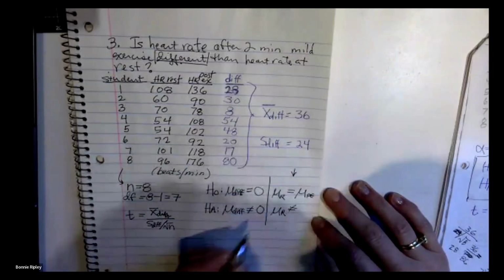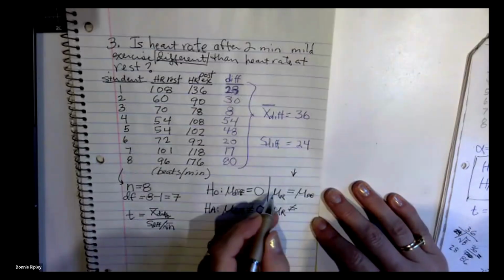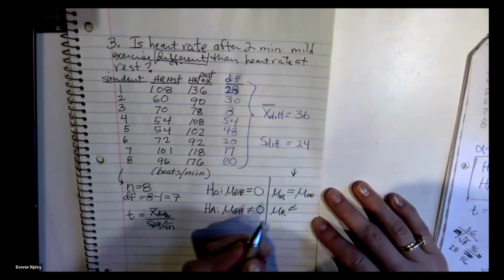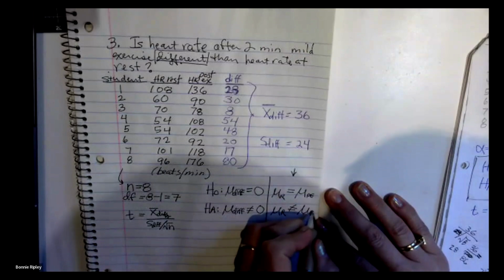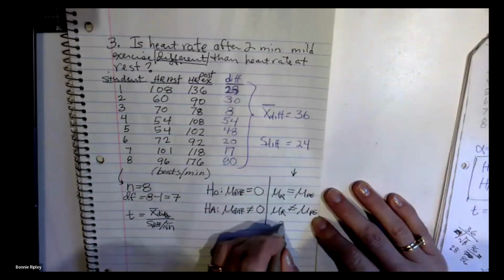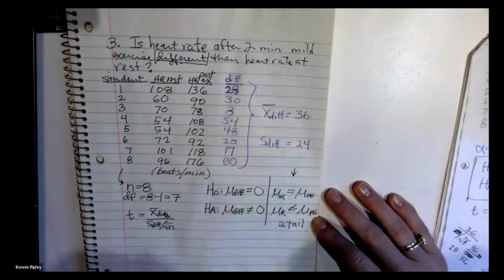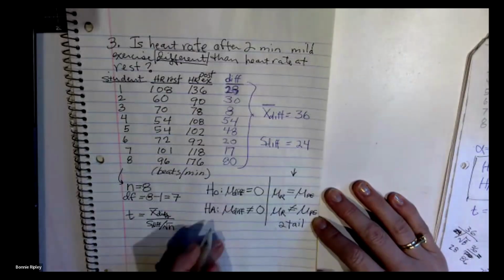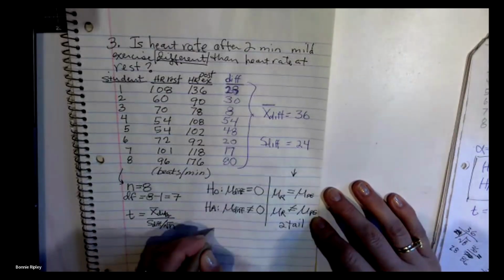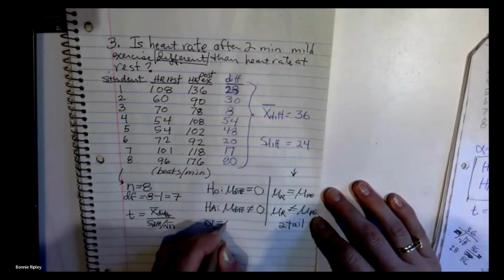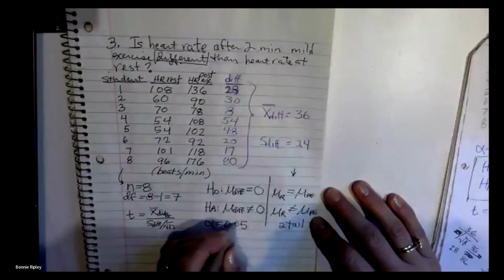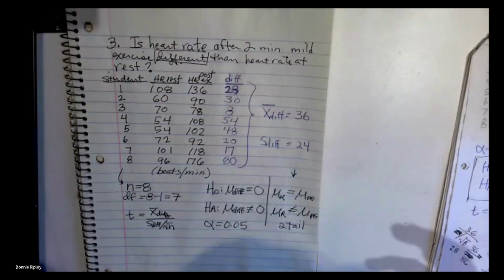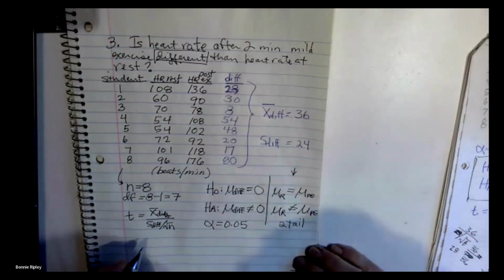So we're just going to say mu r is either equal to or not equal to mu p. So this is going to be a two-tailed test. We're going to use an alpha of 0.05. And if I don't give you one, then you can always use 0.05 or 0.01.